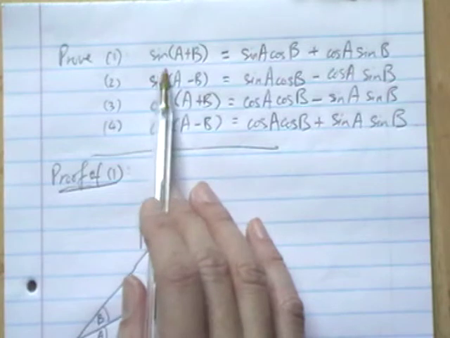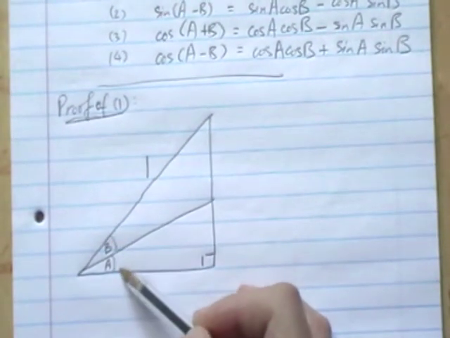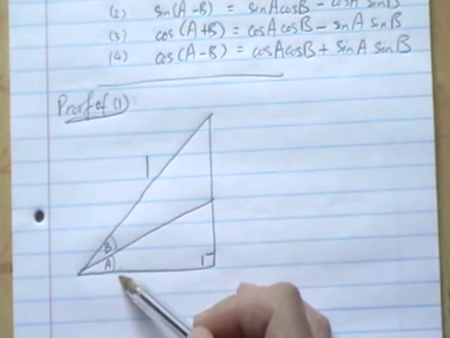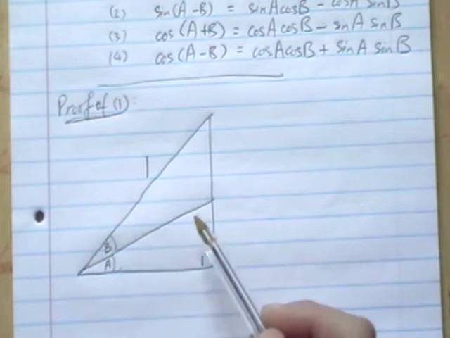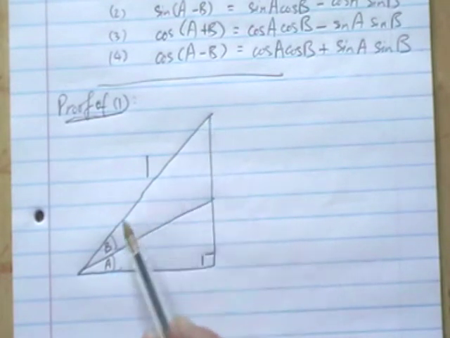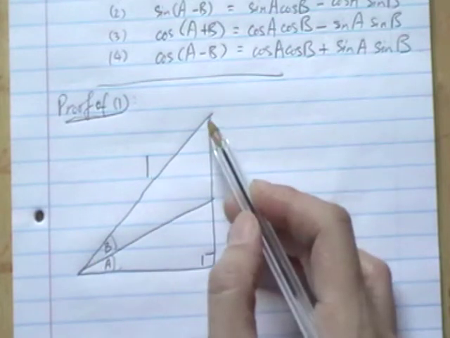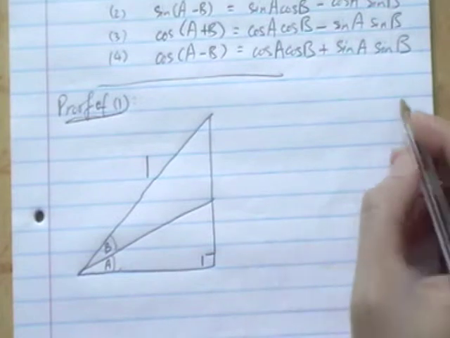I'll start with sine of a plus b, because a plus b is this overall angle here. So therefore the sine of a plus b, if I look at this triangle, is the opposite over the hypotenuse, and since this is 1, it means that this height itself is sine of a plus b.